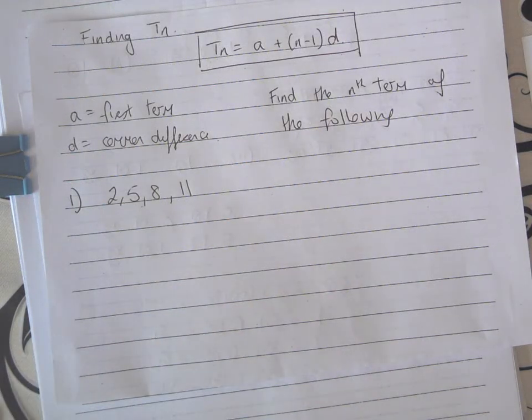Hi girls, I just realized that you couldn't see the end of finding Tn, so I'm just going to do one or two more examples.